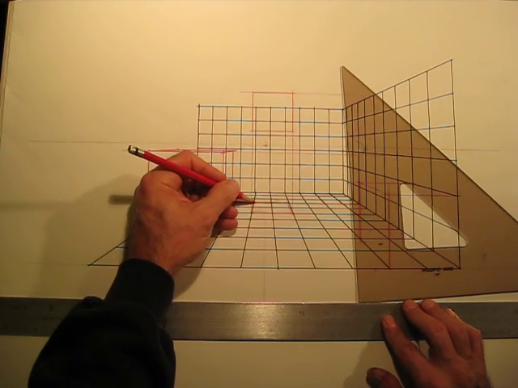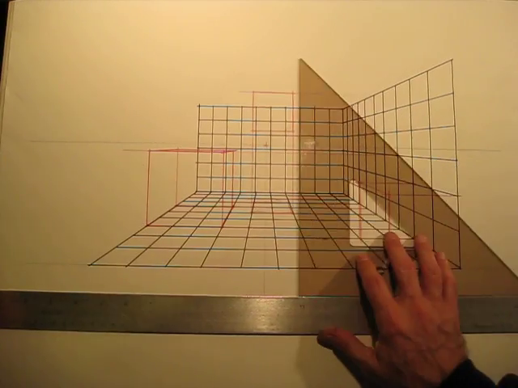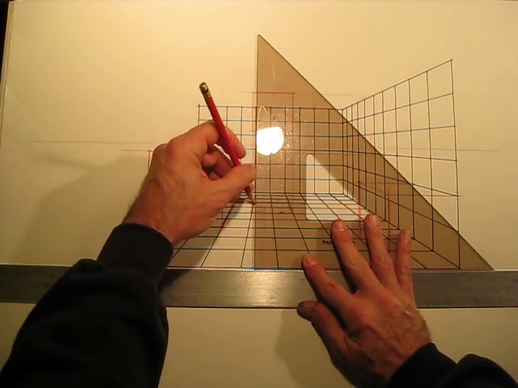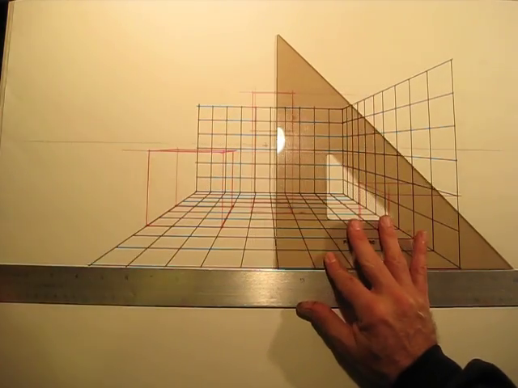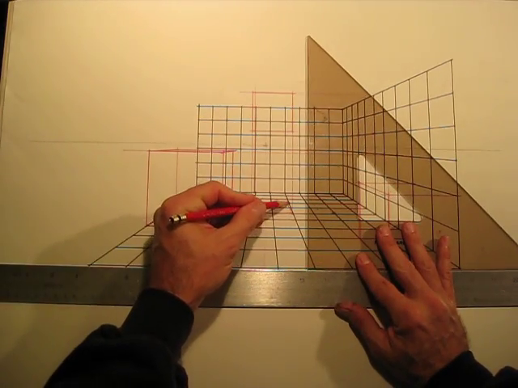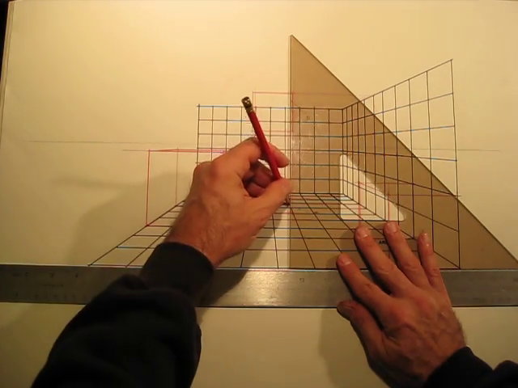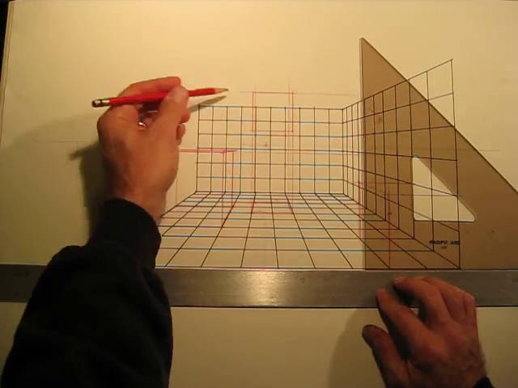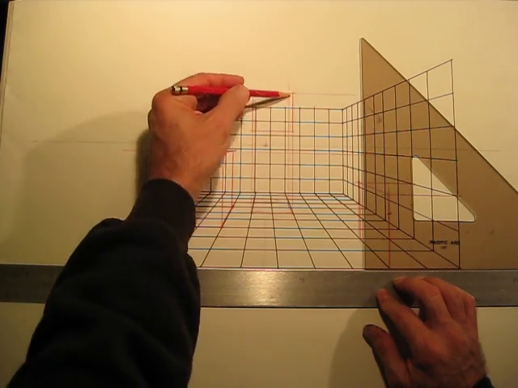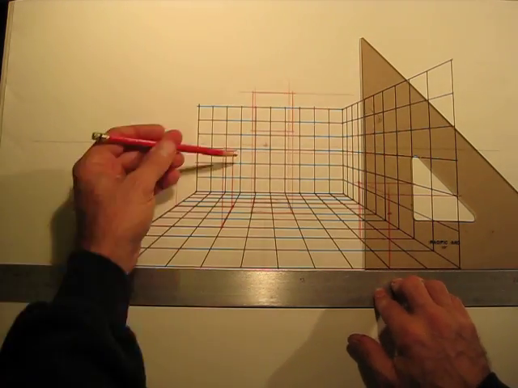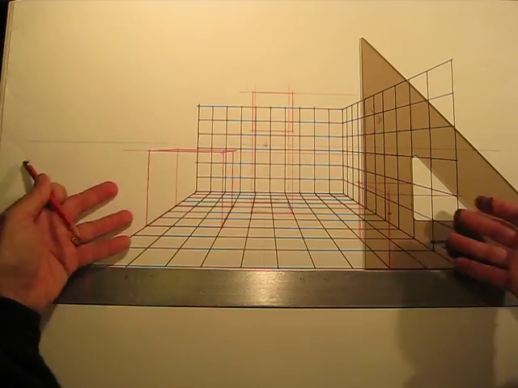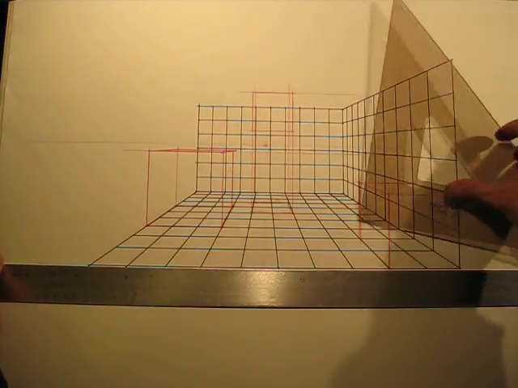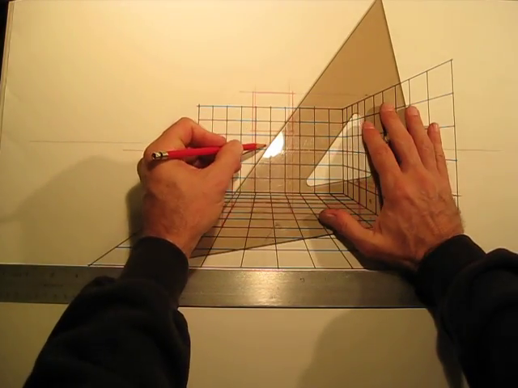So I'm going to count back to the back corner of the floor that corresponds with the cube itself. Bring up a vertical like so. Count back on the other side to that intersection. Bring up another vertical like that. And now I've got to find out where the back edge of that is located. Well, since all orthogonals go to the vanishing point, I just start at my corners and I draw orthogonals to the vanishing point. So hopefully you can see it.